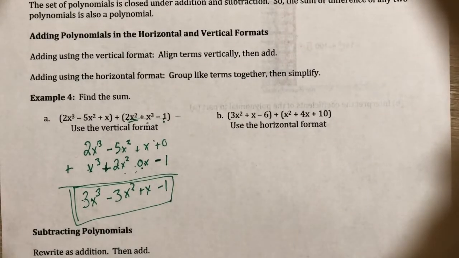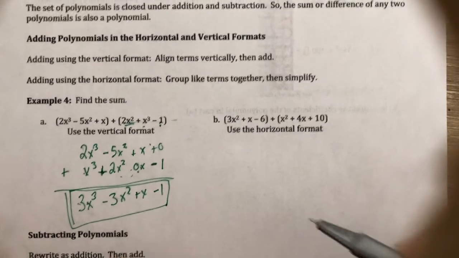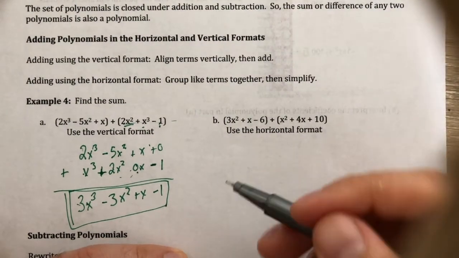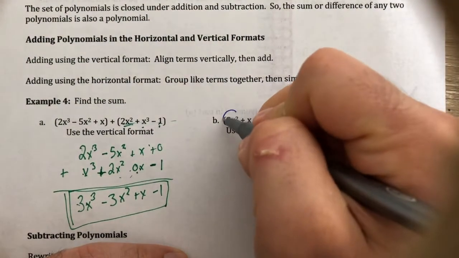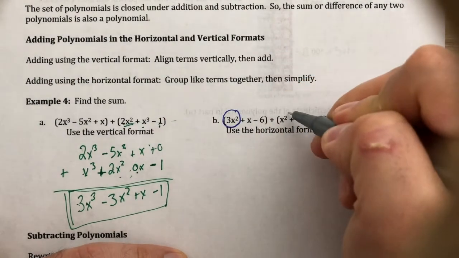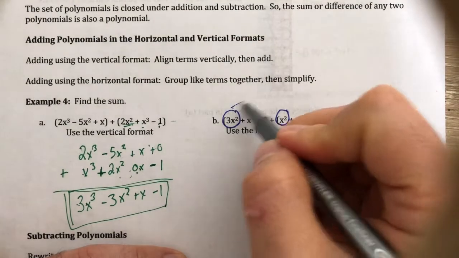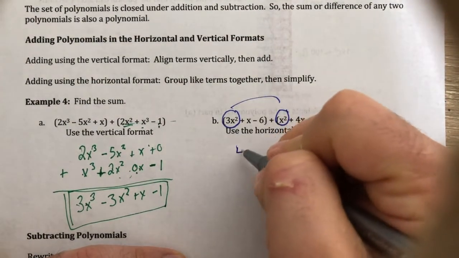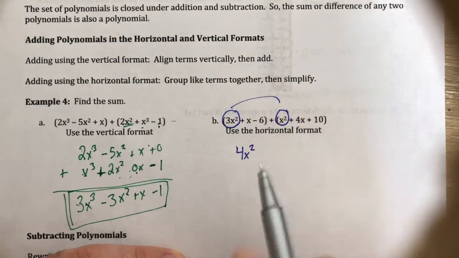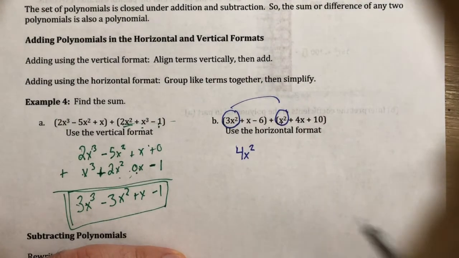In the vertical format, you line things up. In the horizontal format, you just go through and combine like terms. So one technique that I'll use is I'll make shapes. Like 3x squared needs to be combined with x squared. 3x squared and x squared, okay, those are both circles. That's 4x squareds. I have 3 of them. There's now one more. I have 4 of them.